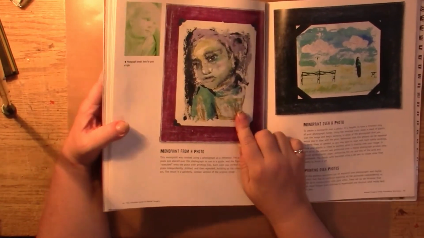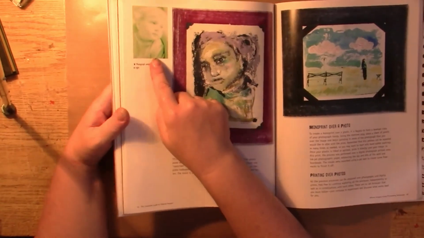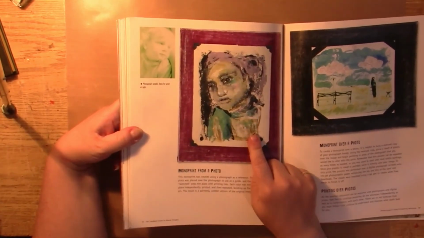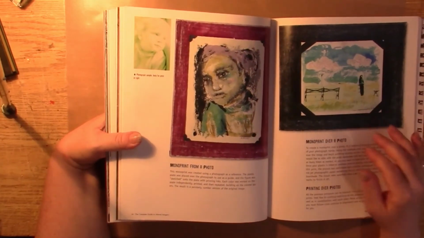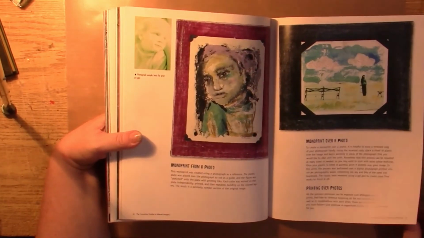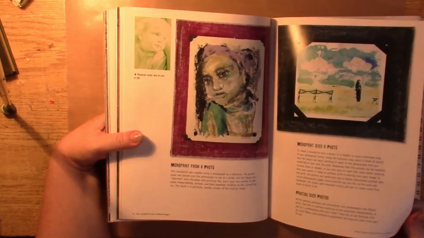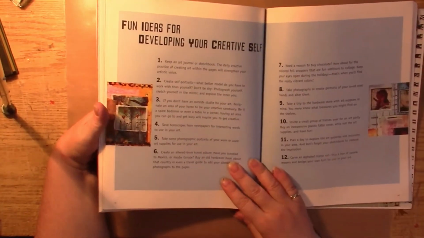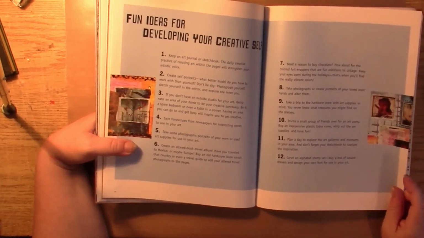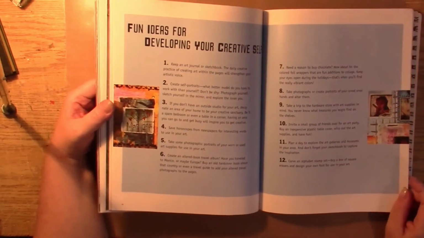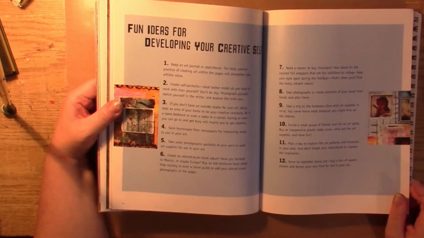Here we have monoprinting from a photo. This little photo of the baby here turns out to be this. This is amazing. Now here she's monoprinted over a photo. Okay, fun ideas for developing your creative self. She has 12 activities for you to do.